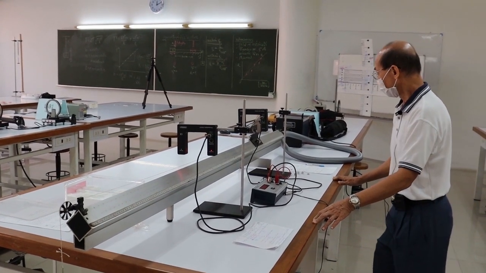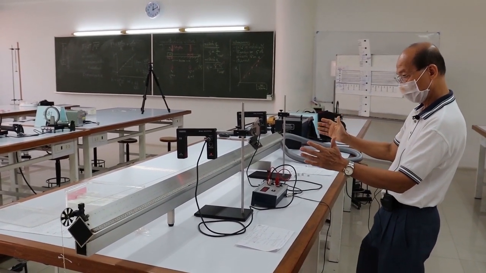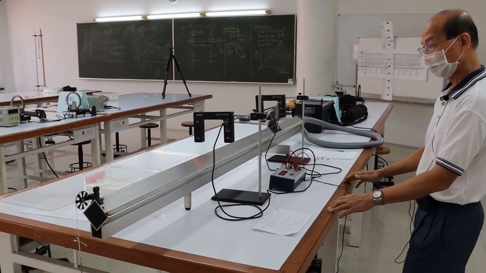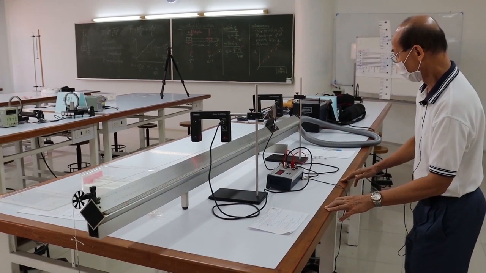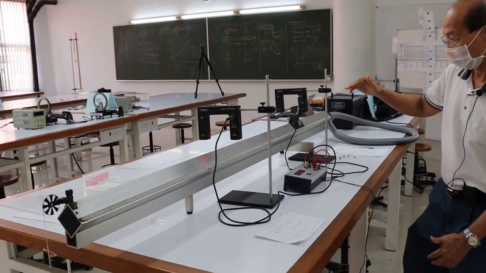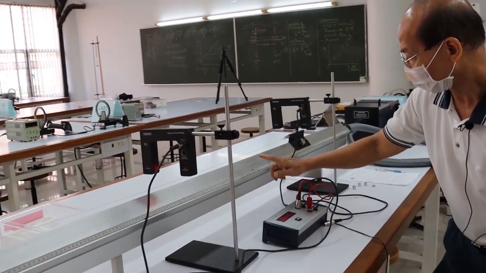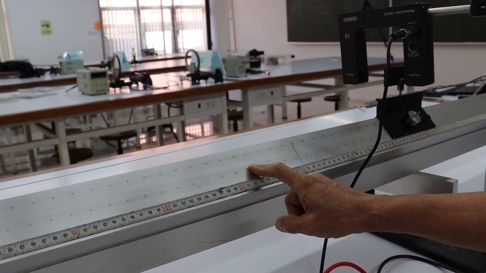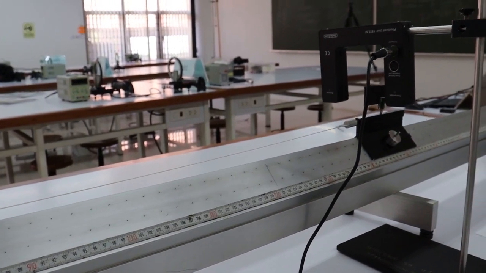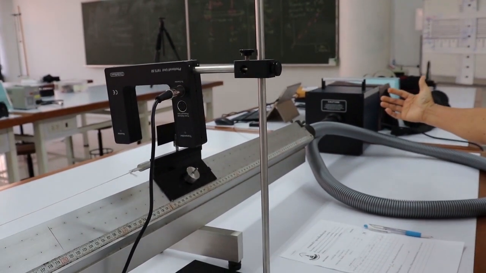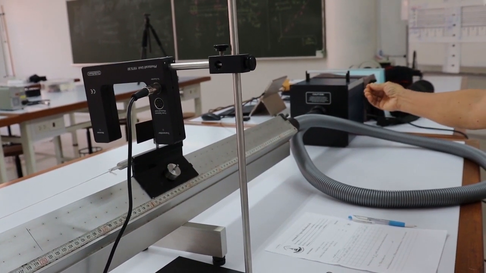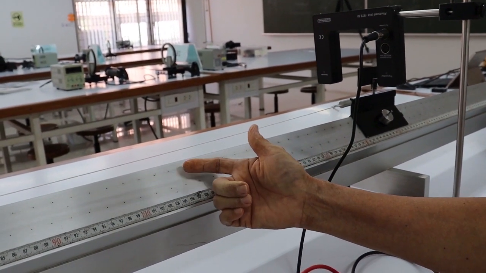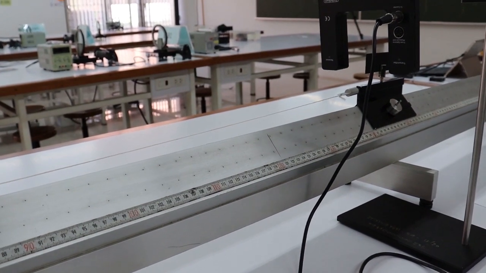Now let's look at the arrangement of our experiment. The pictures in your book are similar to the ones you see here. This is an air track. We use an air blower. Air flows into the air track. The air track has small pinholes through which the air can flow out. This makes the motion of an object on the air track frictionless.